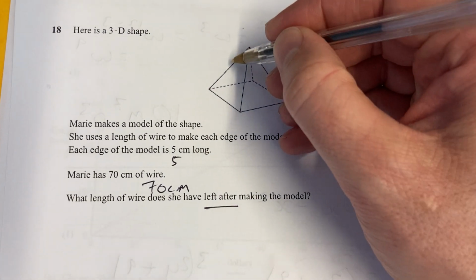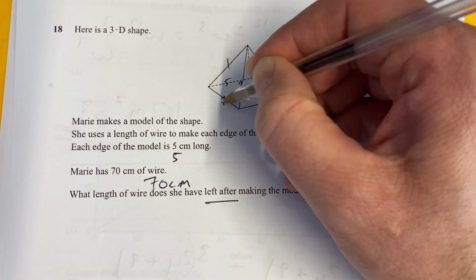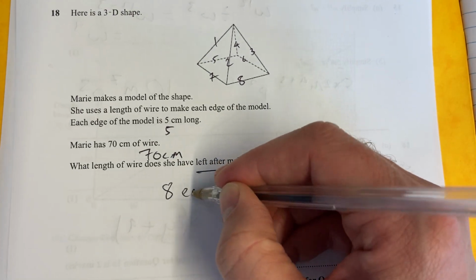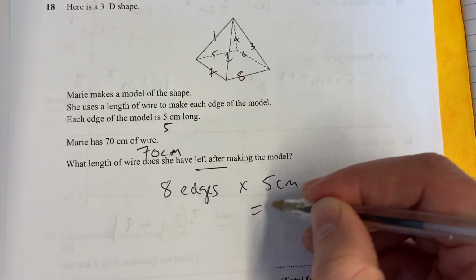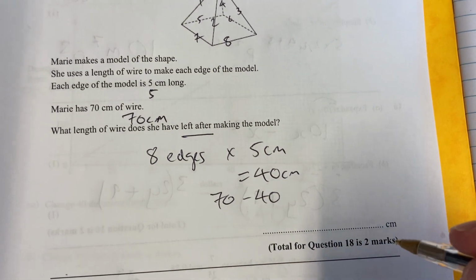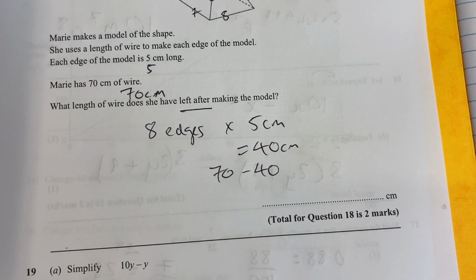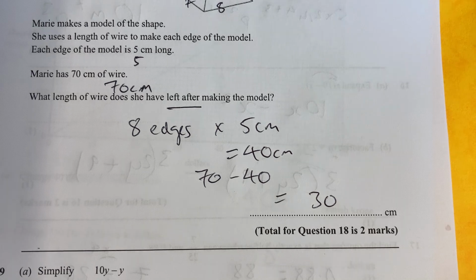Let's just count the edges. 1, 2, 3, 4, 5, 6, 7, 8. There are 8 edges, each of 5 centimeters. So she's going to use 40 centimeters in total. So 70 minus 40 will be a nice 30 centimeters left over.